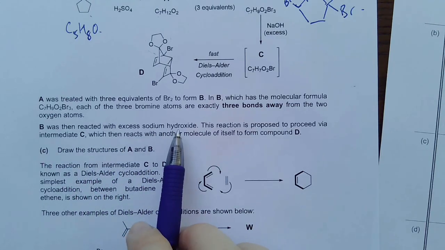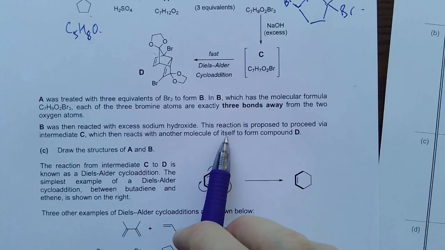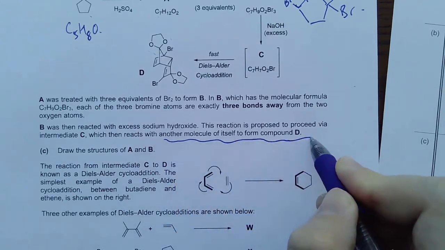B was then reacted with sodium hydroxide. This reaction is proposed to proceed via intermediate C, which then reacts with another molecule of itself to form compound D. It's all really important information.